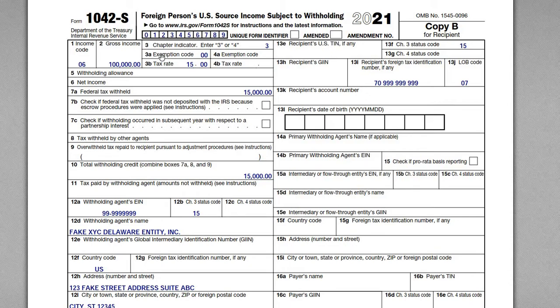That would apply here. But in this case, with our fact pattern, U.S. source dividends paid to Australia, no exemption applies, so our tax rate is 15%. Now the 15% rate, again, that's the reduced treaty rate, so there's another section later on in the form covering treaties, so we'll get to that later.